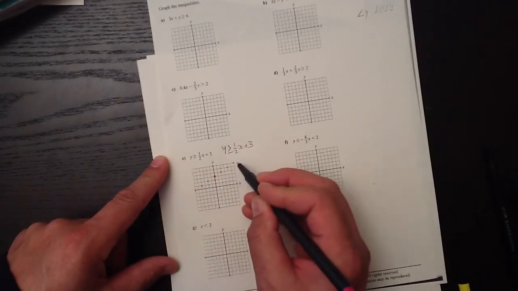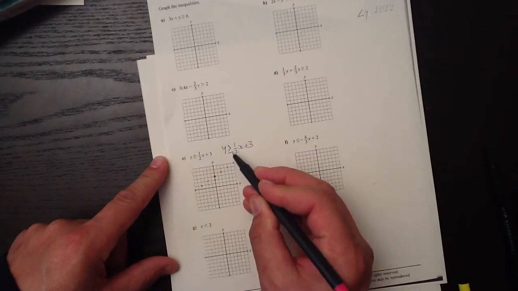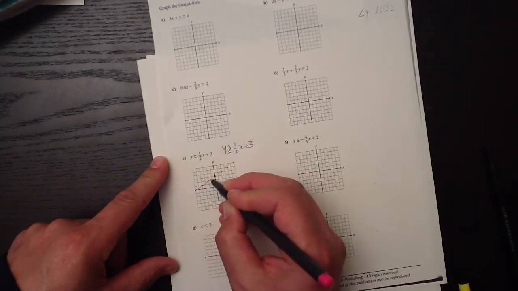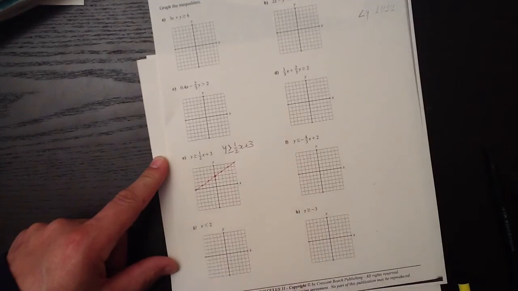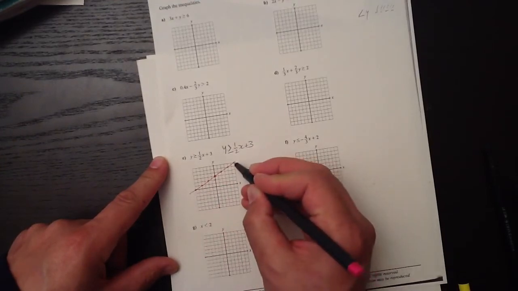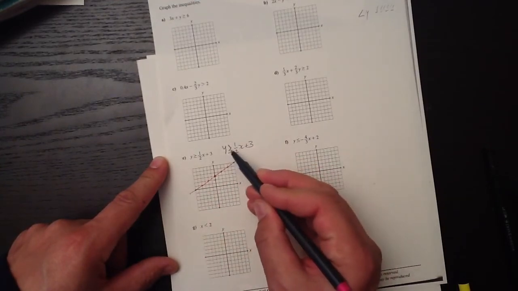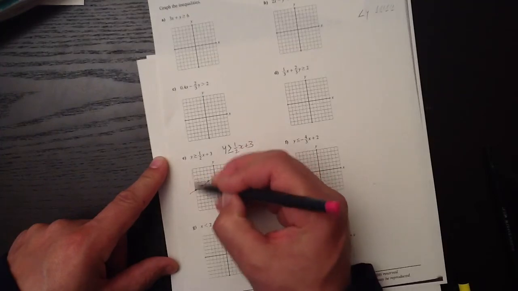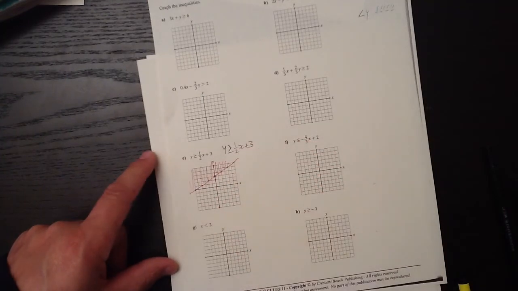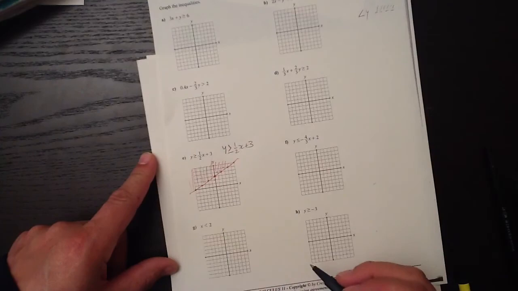So do I draw a dotted line or a solid line? Well, it's greater than or equal to, so it's a solid line. And is the solution set above the line or below the line? Well, y is greater than that stuff, and therefore it must be above the line. And that's the answer to that one. The rest of them are just as easy.